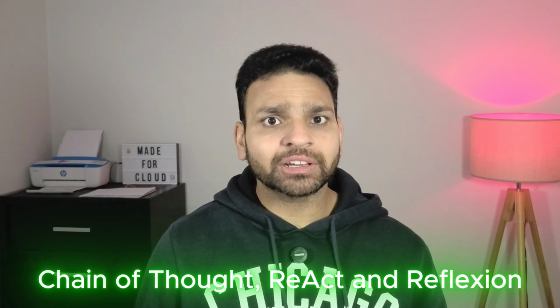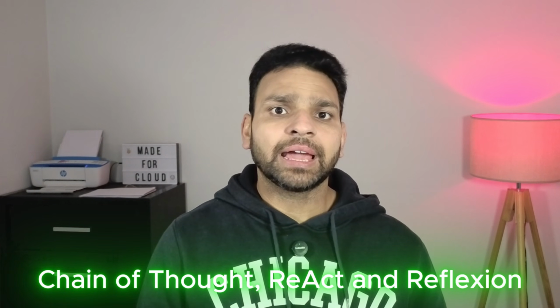And if the task is high volume, stable, and very specific, then fine tuning may be the best option here. Now let's talk about chain of thought, ReAct, and reflection. These are the patterns used to improve reasoning and task execution. We do not need to go deep into the research details here, but we should understand the practical idea.